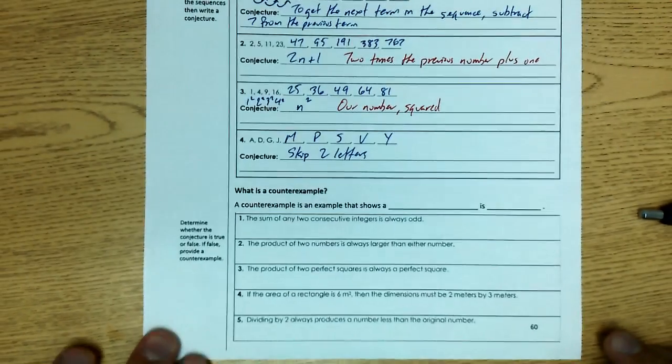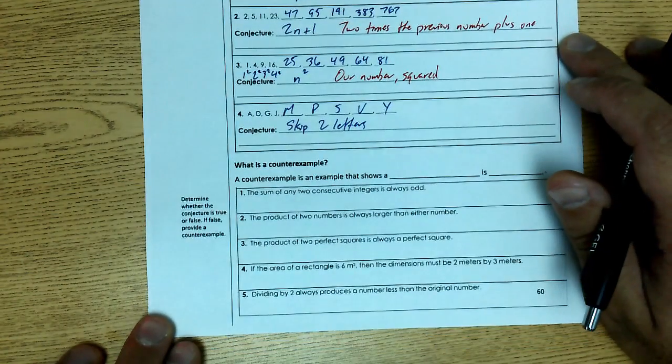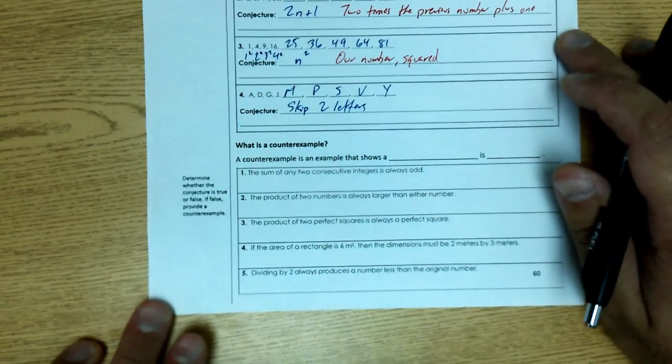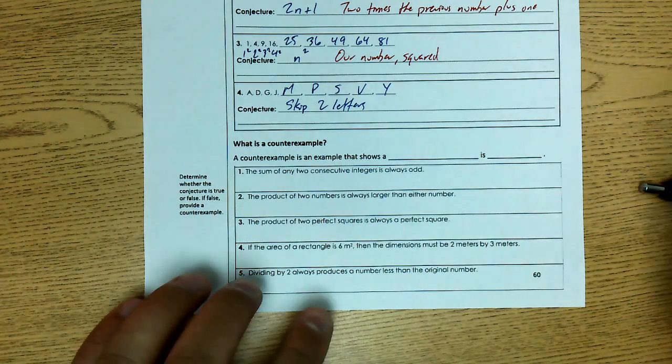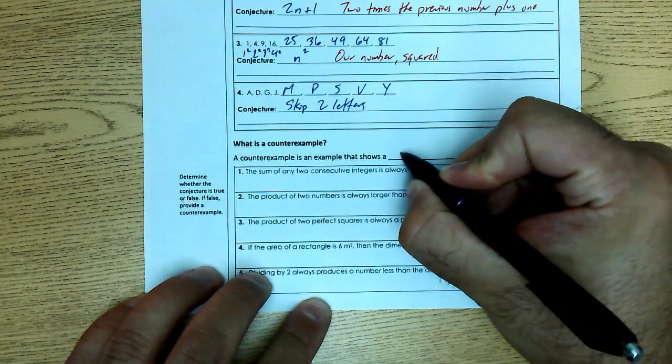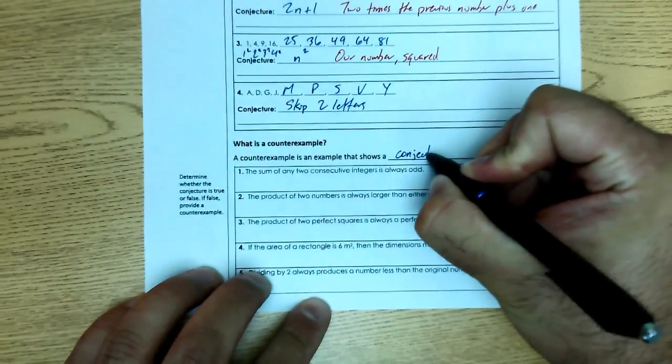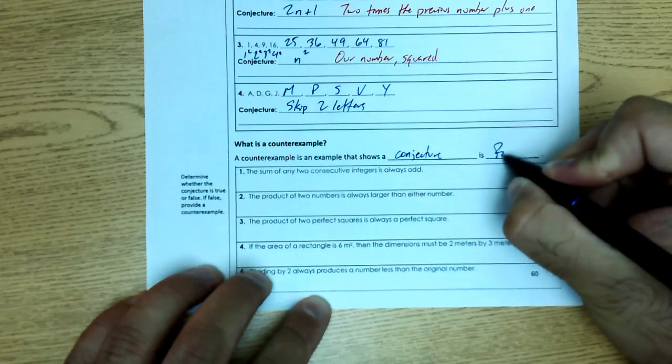Now let's take a look at the other side of it, counterexamples. A counterexample is an example that shows a conjecture to be false. So our entire goal for this bottom section is to look at these statements and see if we can make it false, however it can be. Okay? So again, a counterexample is an example that shows a conjecture is false.